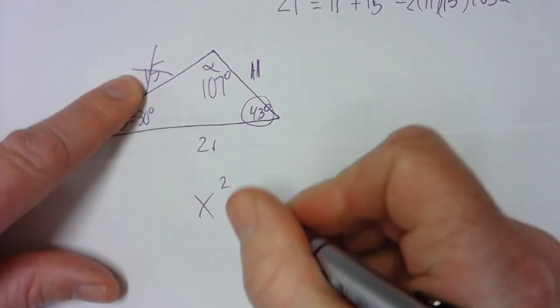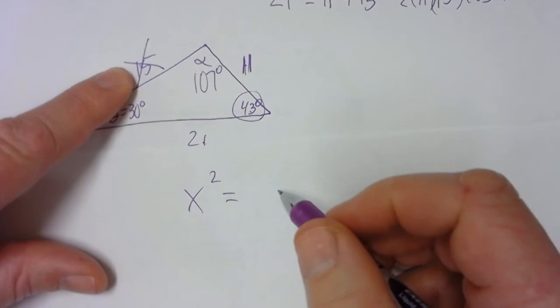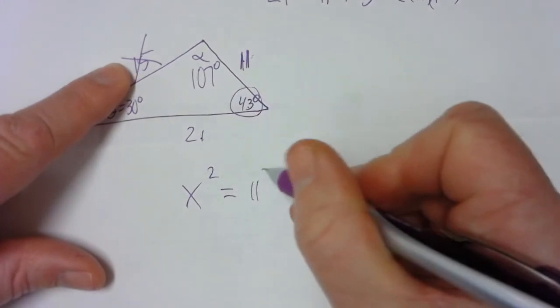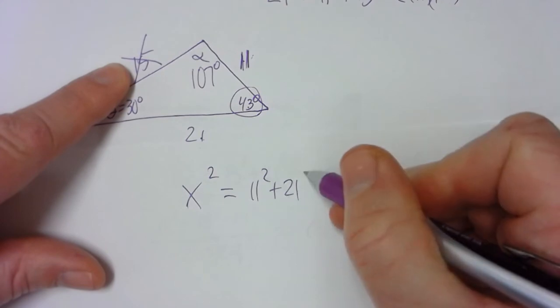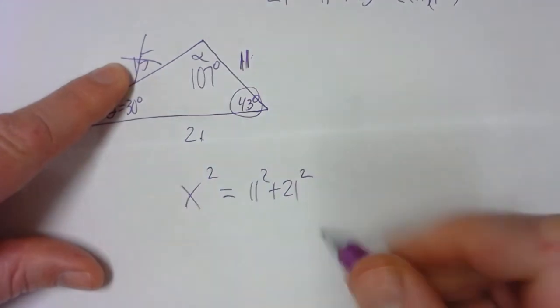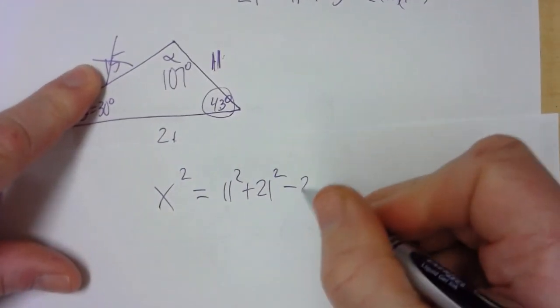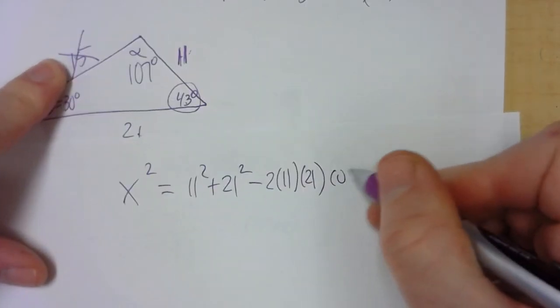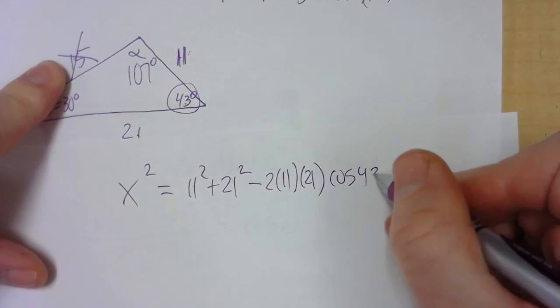So x squared is equal to, then these two come next, 11 squared plus 21 squared. And then subtract 2 times those. And then cosine of 43 degrees.